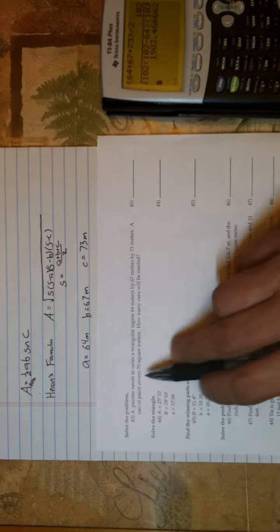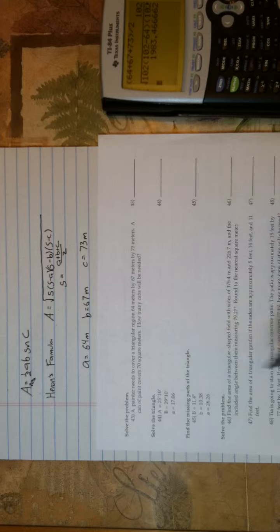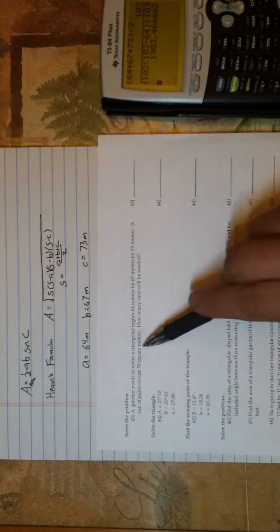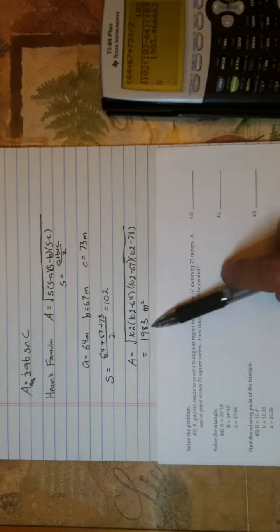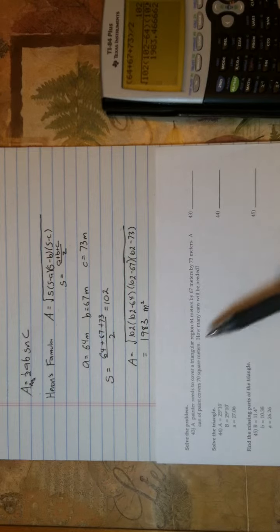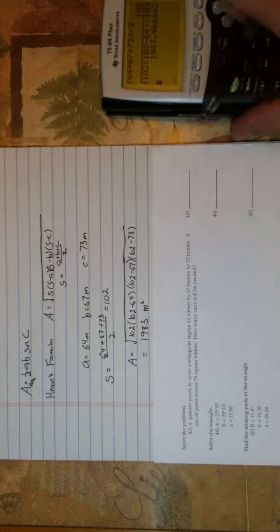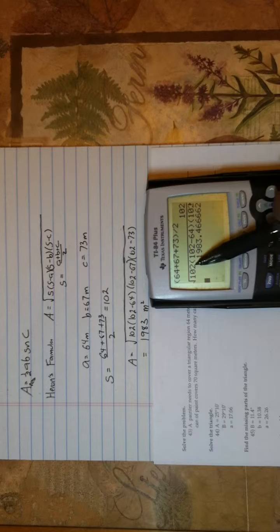We don't know what it is a region of. Maybe this painter is going to paint a big triangle on his kitchen floor and then fill it in. It's just a triangular region. All right, the area of that triangular region is 1,983 square meters. We don't have to remember to take the square root at the end because we did the square root at the beginning.